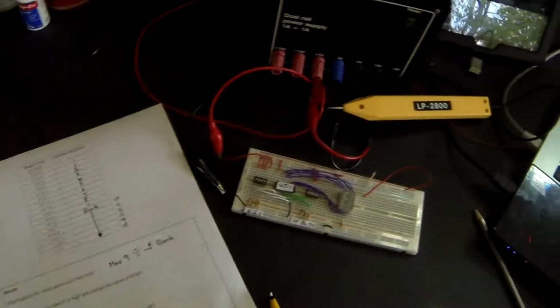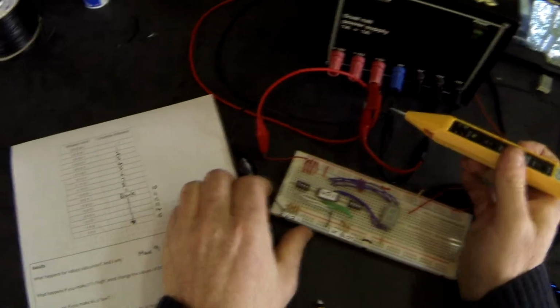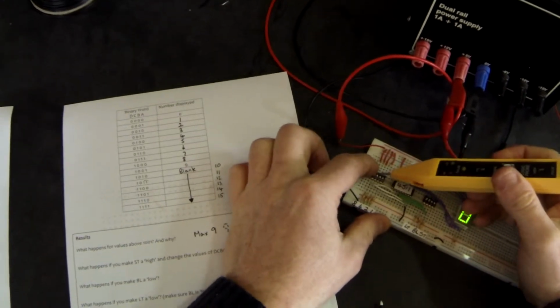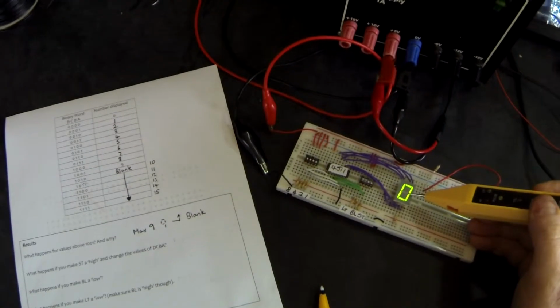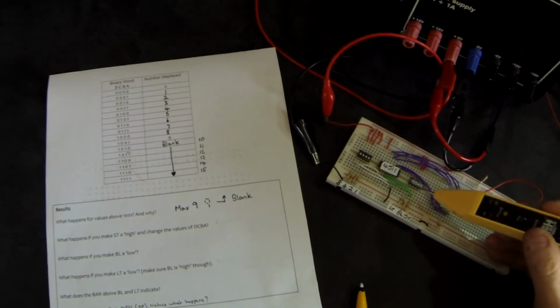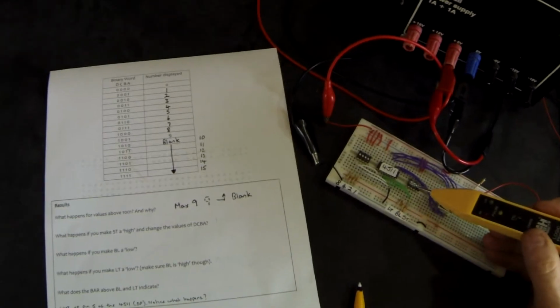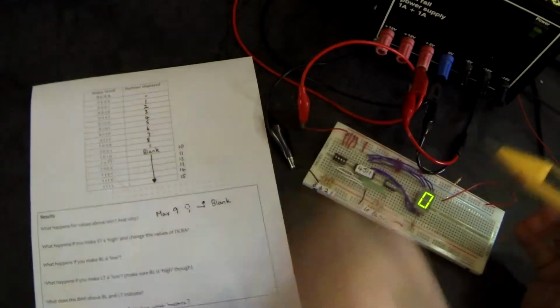What happens if you make ST a high and change the values of DCBA? Well, what I'm going to do, I'm going to put them all back low again so that we have something on our display. And here is my ST, which is currently low. And I'm going to make ST a high, which I've done.